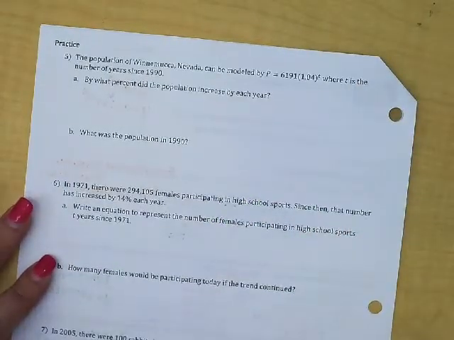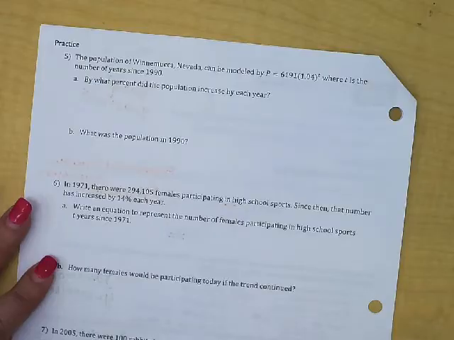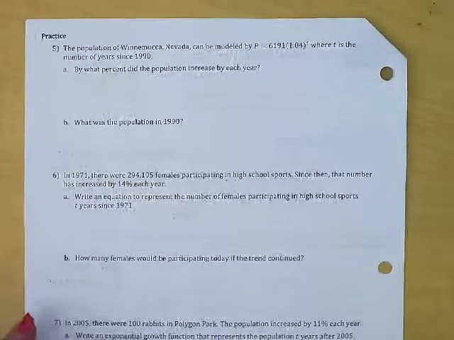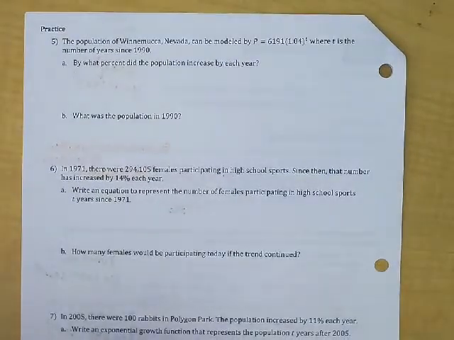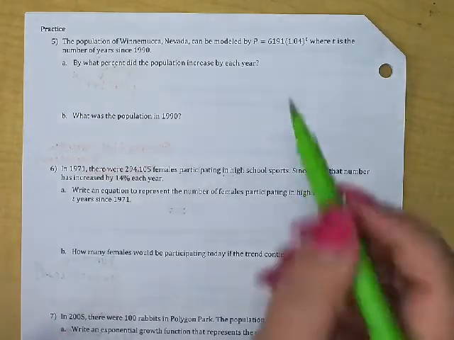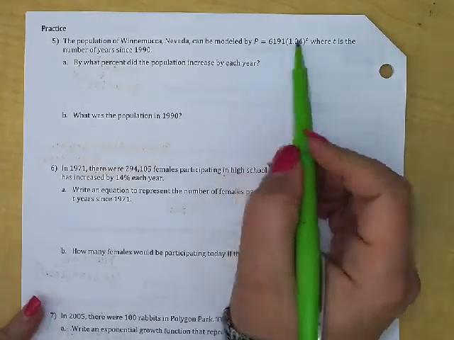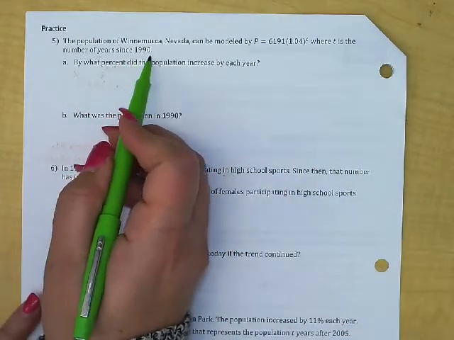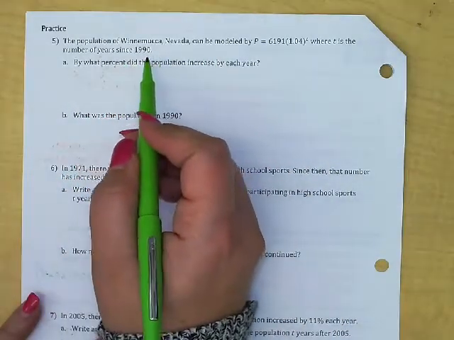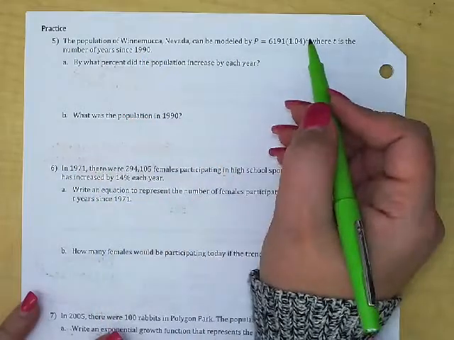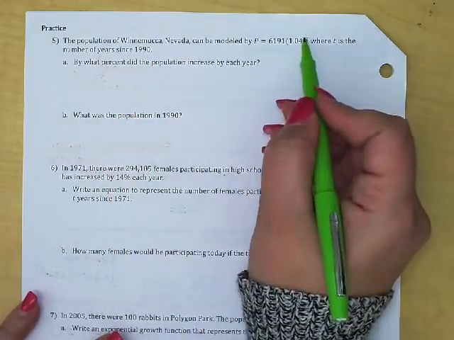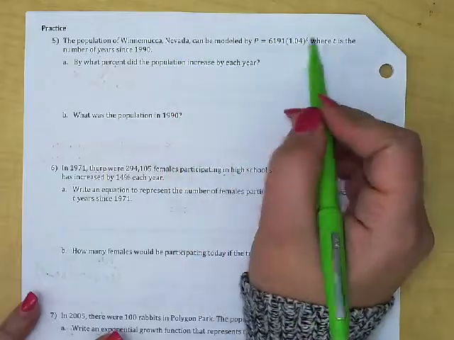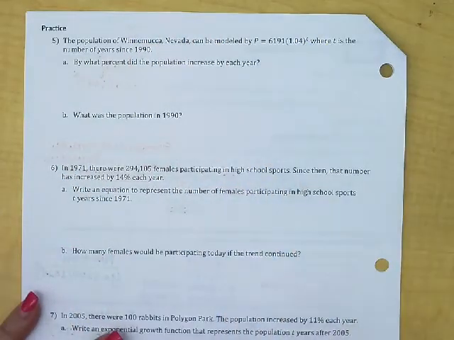On number 5, we're talking about the population of Winnemucca, Nevada. Wow, why did we pick that? I don't know. That was hard to say. So the population of Winnemucca, Nevada can be modeled by this function right here, where T is the number of years since 1990. So keep that in mind. I mentioned that on the front page, right? So for T, we're going to have to do a little math. We're not going to just stick a year value here. We're going to find how many years have passed since 1990.